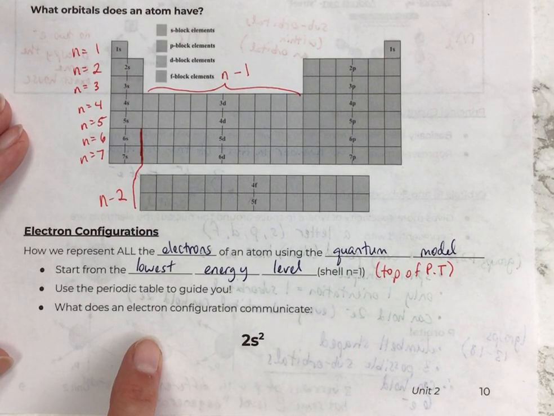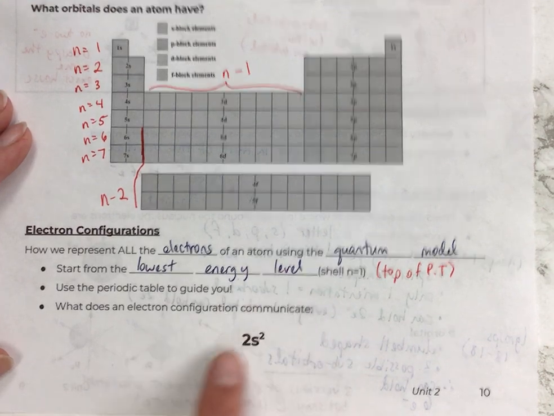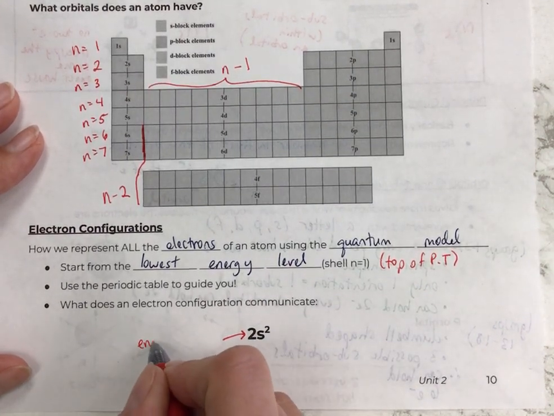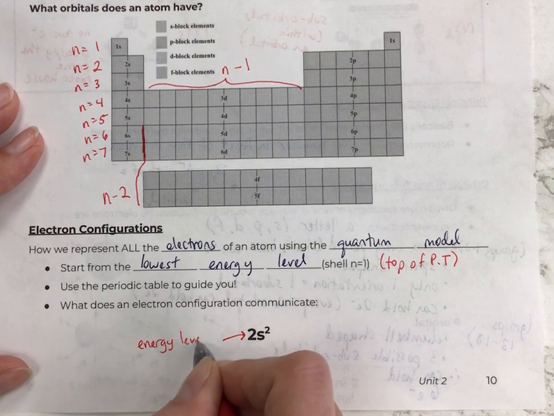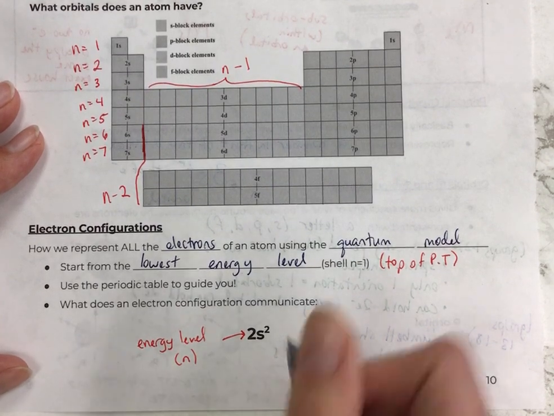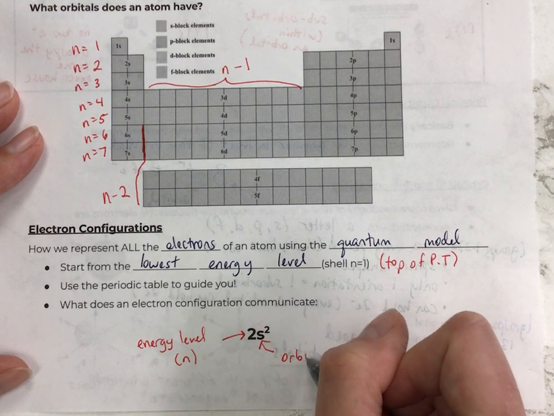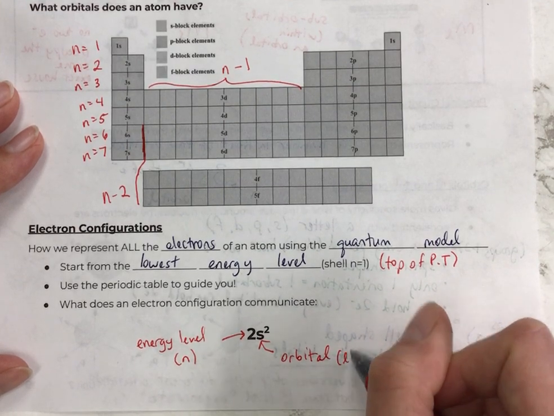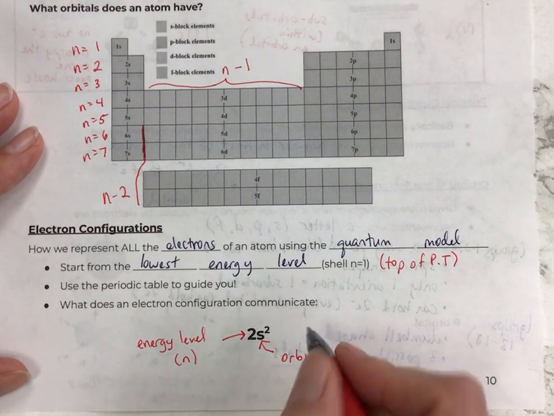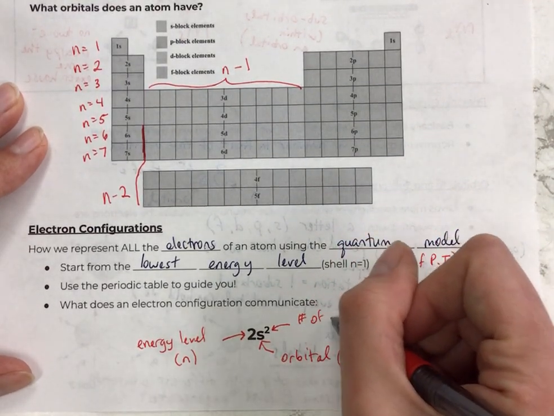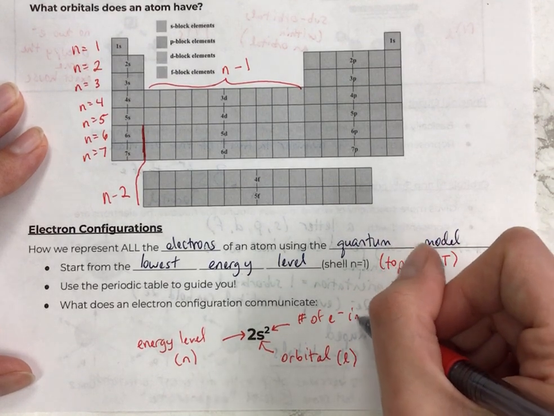What does an electron configuration communicate? Here's our little example, let's go ahead and label it. That number 2 is our energy level, or n. My letter here is my orbital. That's my l, from our house address. And then the number up here at the top is my number of electrons in that orbital.